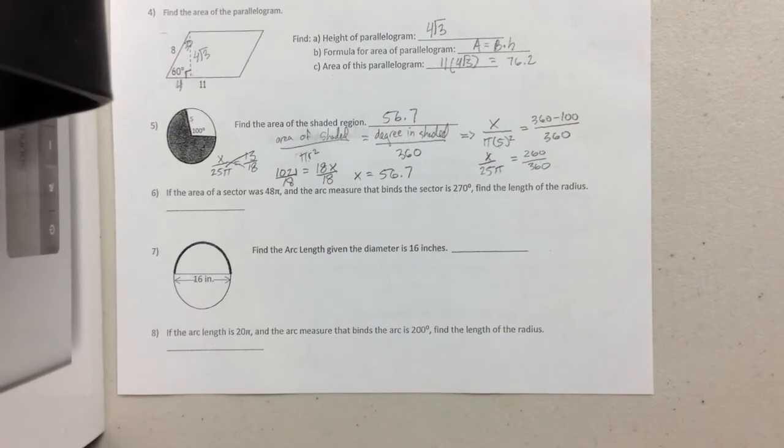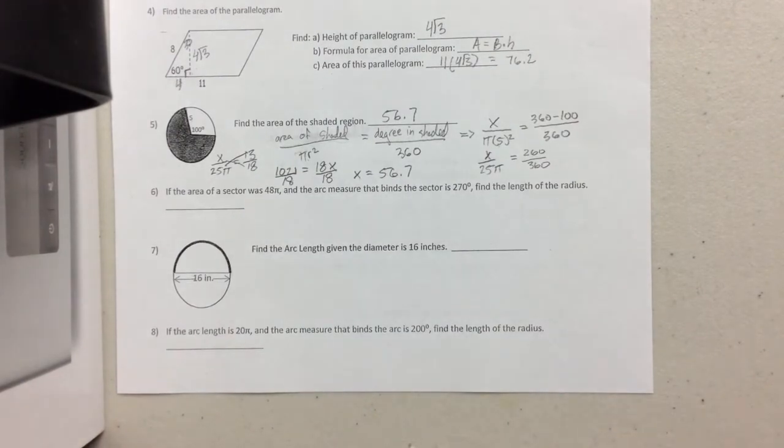Number 6 asks, if the area of the sector was 48 pi and the arc measure that bounds the sector is 270 degrees, find the length of the radius. This time we're given the area of the shaded region already. So still plug it into the proportion.